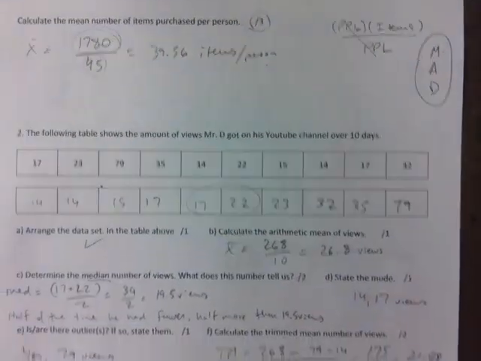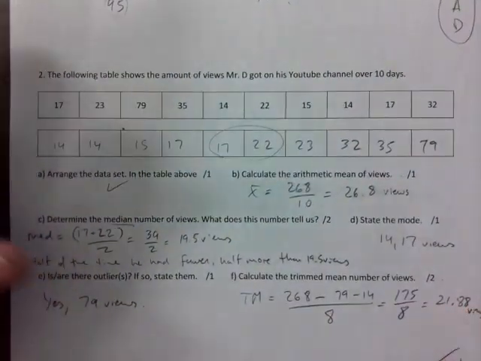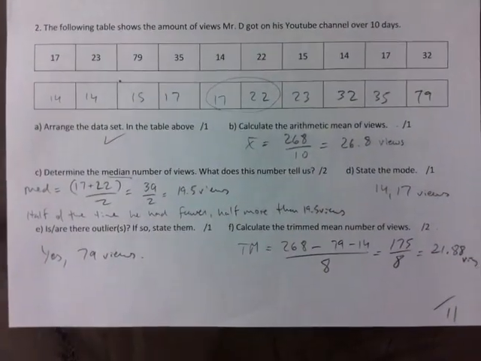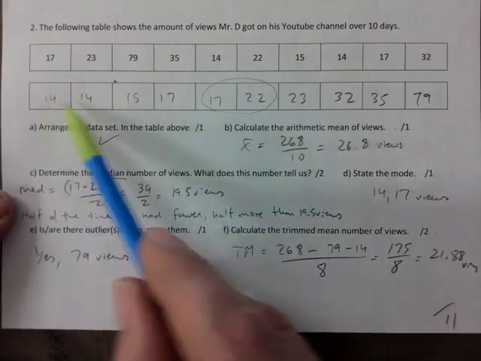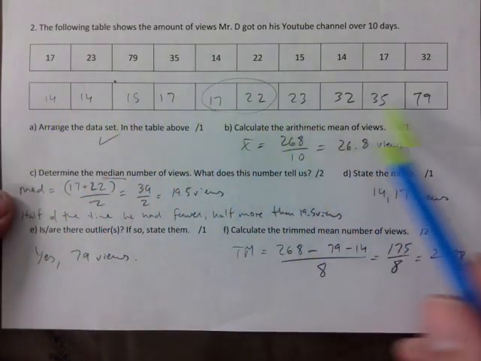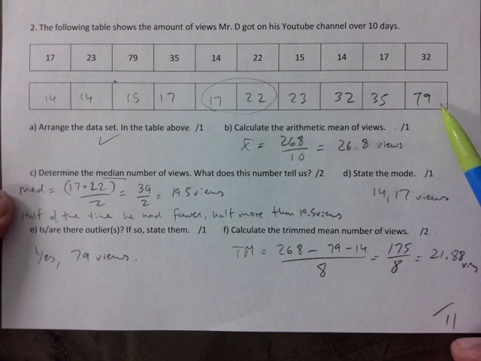Today I'm not going to argue with you too much. It was mainly to get you to review it, right? Next. You get 1 mark for arranging. So if you have this in exactly the same way as I have it here, you get 1 mark.